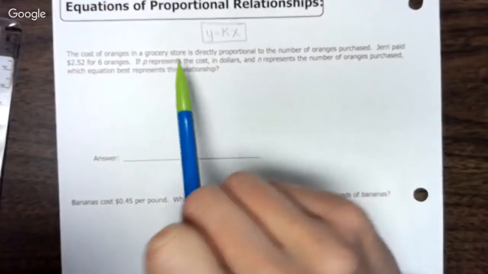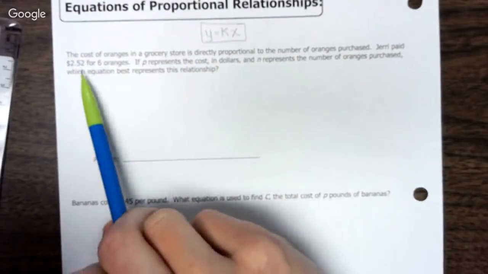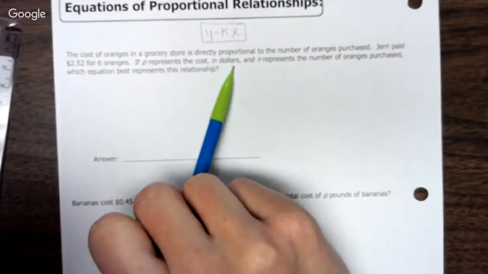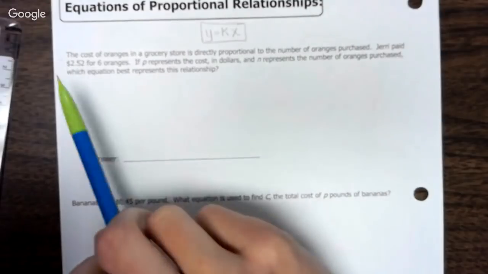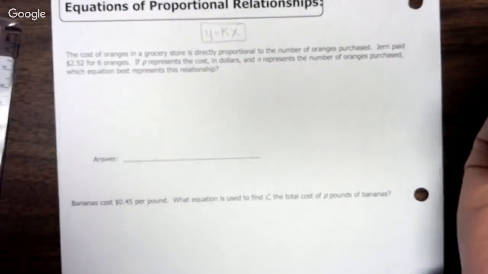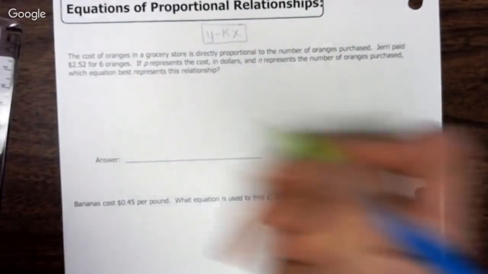It says the cost of oranges in a grocery store is directly proportional to the number of oranges purchased. Jerry paid $2.52 for 6 oranges. If P represents the cost in dollars and N represents the number of oranges purchased, which equation would best represent this relationship? So in order to figure out the equation, you actually have to know the unit rate.